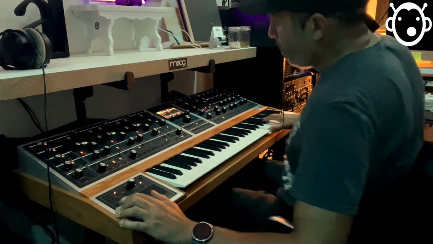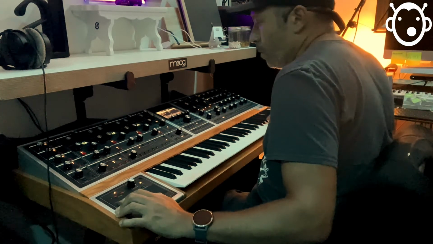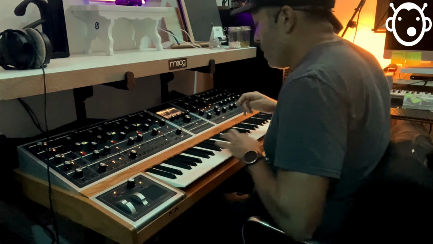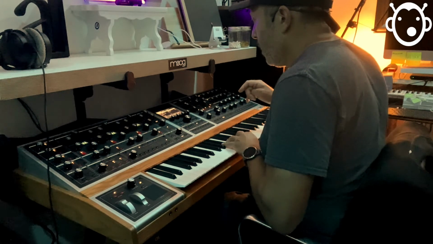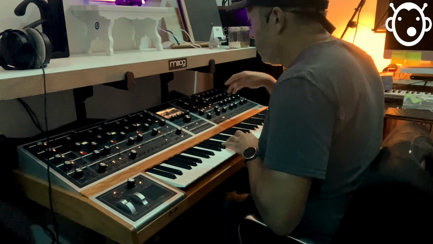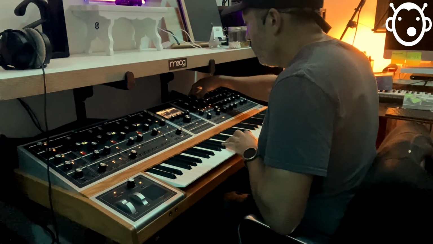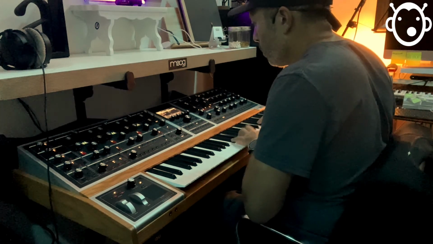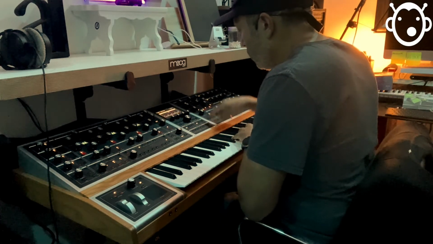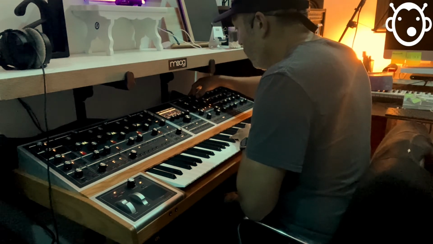Another thing I can do is add the expression pedal and just modulate that sound a little bit more. So when the expression pedal is closed, I'd like the cutoff to be closed. So that's what it's going to sound like when it's closed. So let's get expression 1. Going to map that to 25% on the expression pedal.